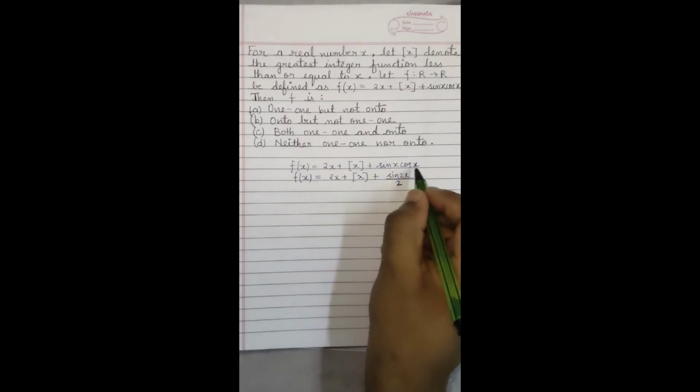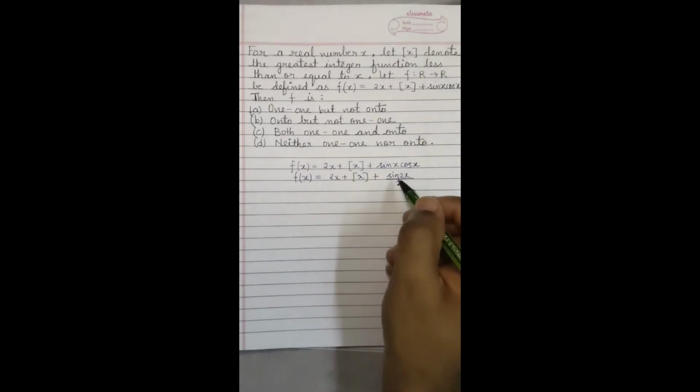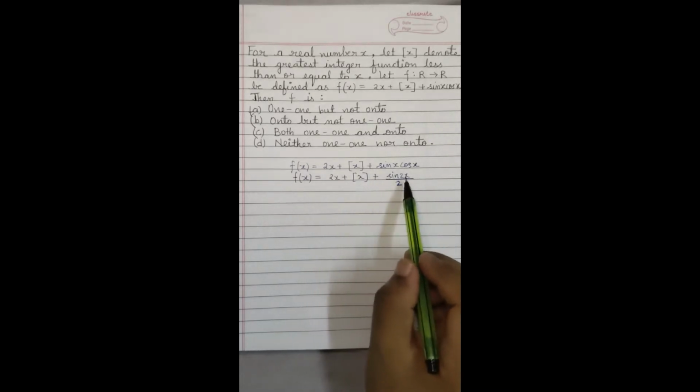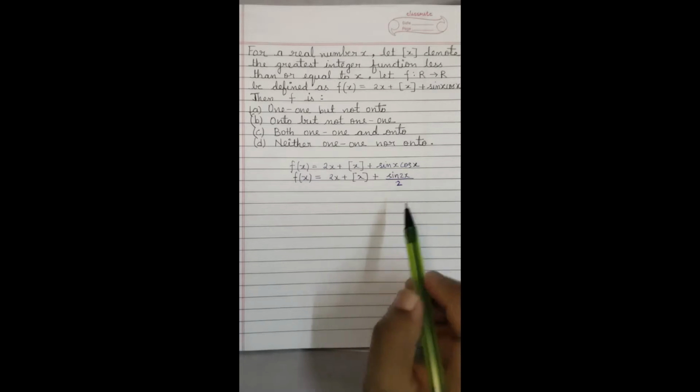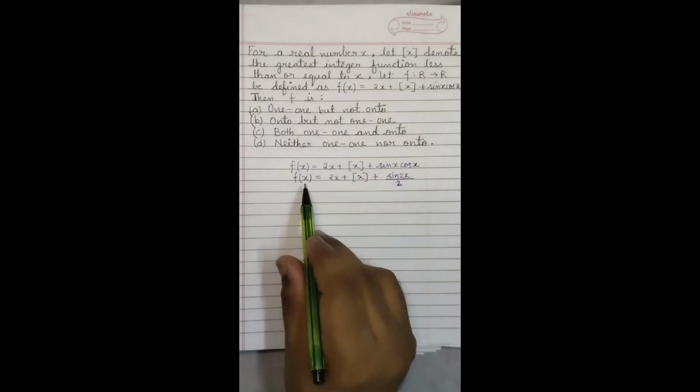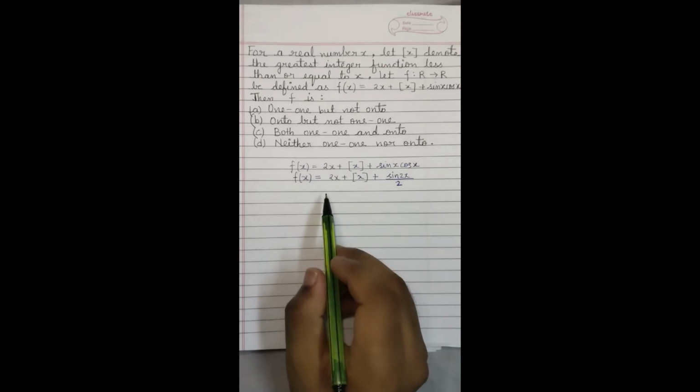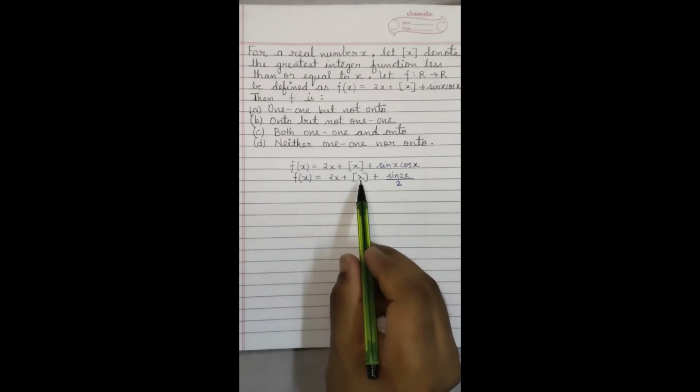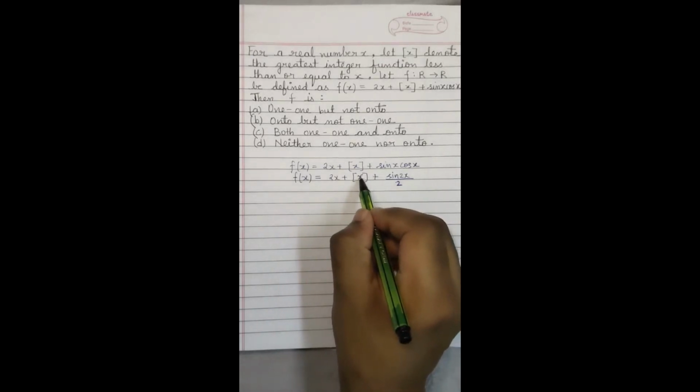Why? Because 2 sin x cos x is sin 2x, so I multiplied by 2 and divided by 2. So this becomes sin 2x by 2. Now I have to define f(x) in intervals, because we have the greatest integer of x here.